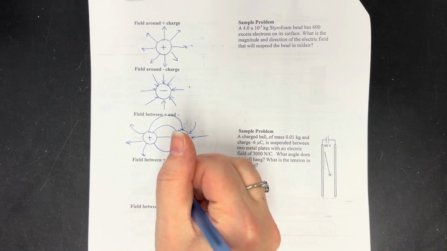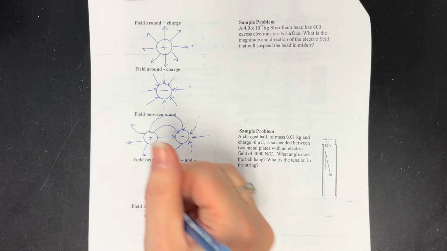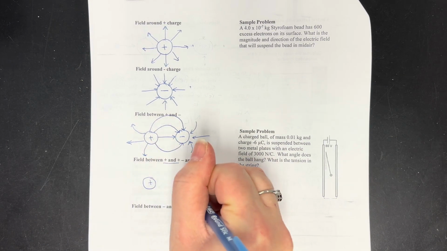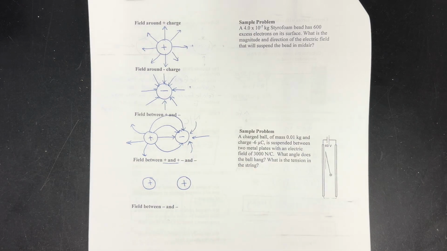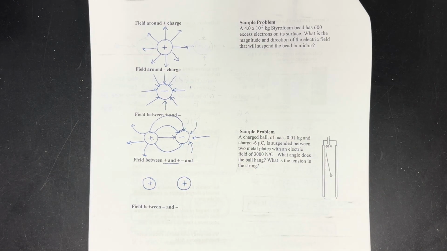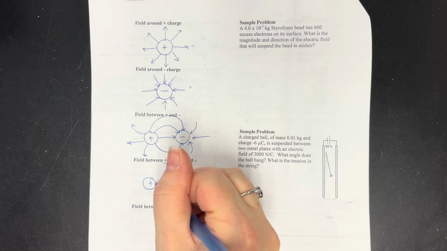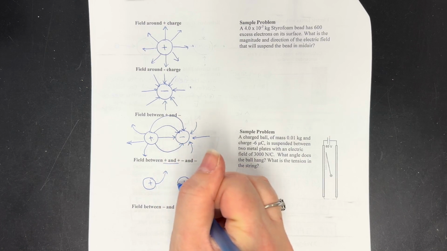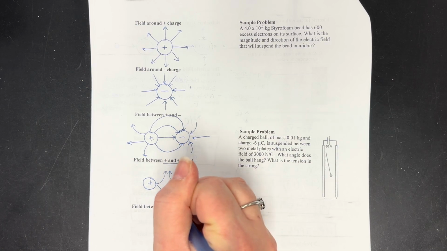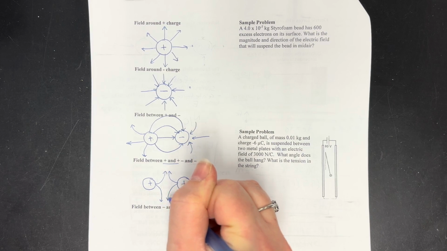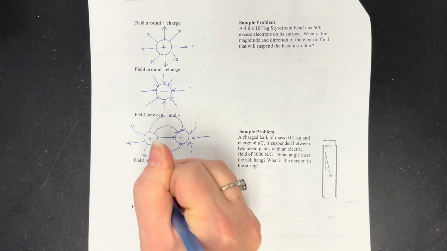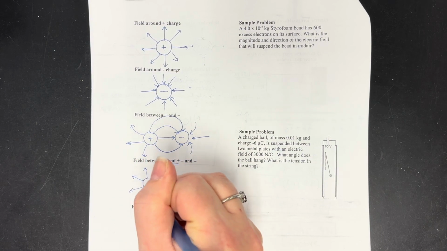Let's say, for example, we have a positive and a positive. We know that these are like charges, so they are going to repel each other. So as this is going out, it sort of curves up, repelling each other. I always think these kind of look like spiders because there's lots of different legs here.